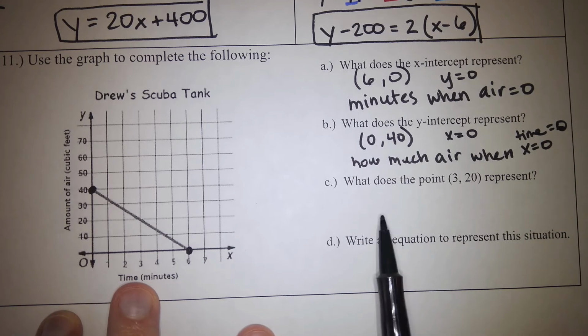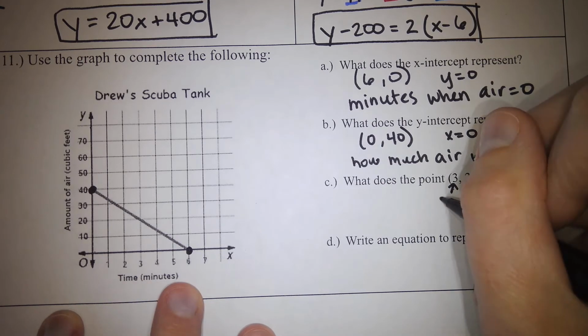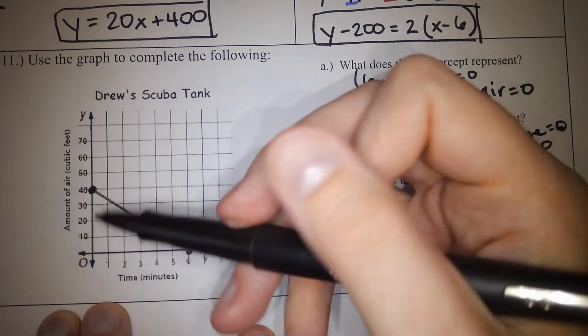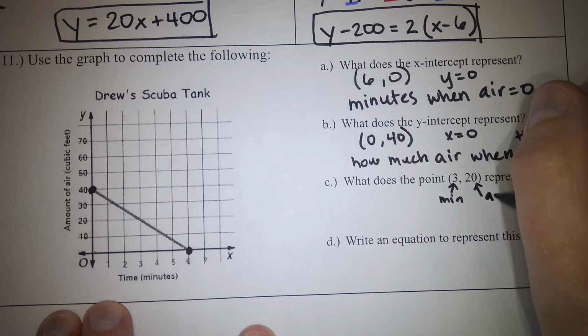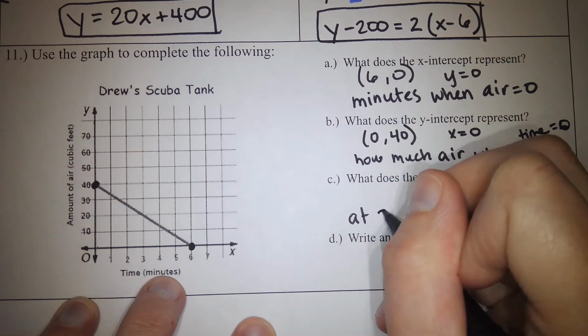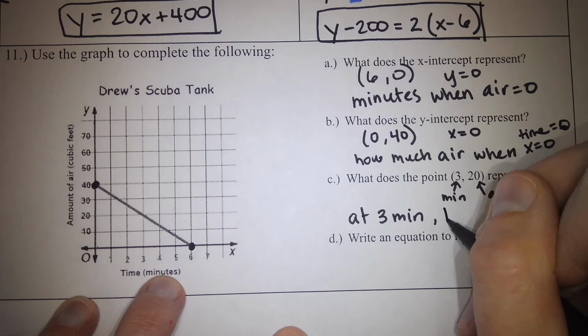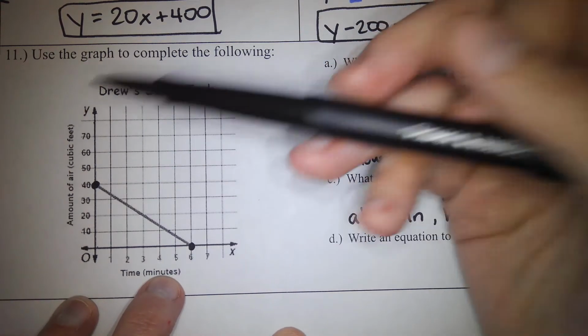What does this point represent? 3, 20. Well, remember, our X values are the minutes. Our Y values, if we look over here at the graph, are the amount of air, right? So this means at 3 minutes, we have 20, and what is that? Cubic feet.